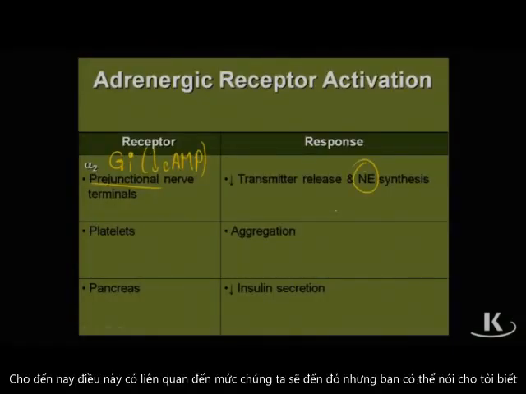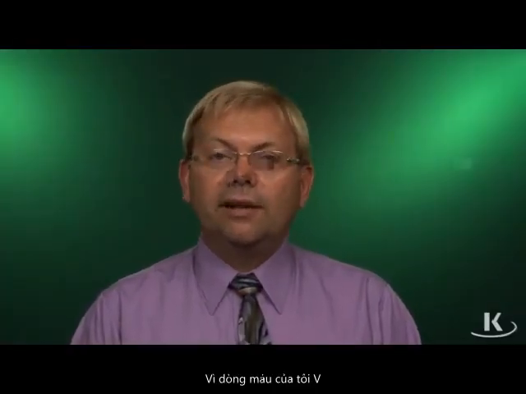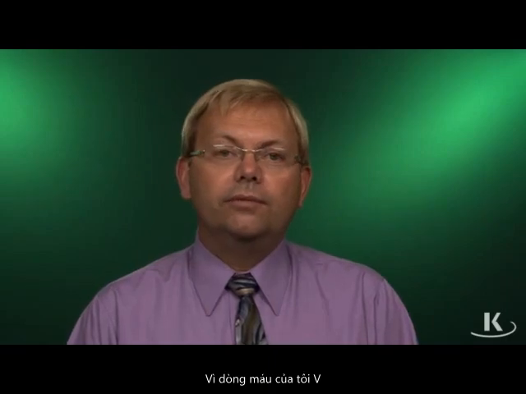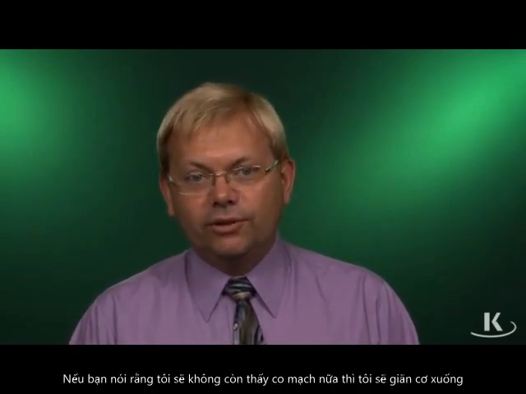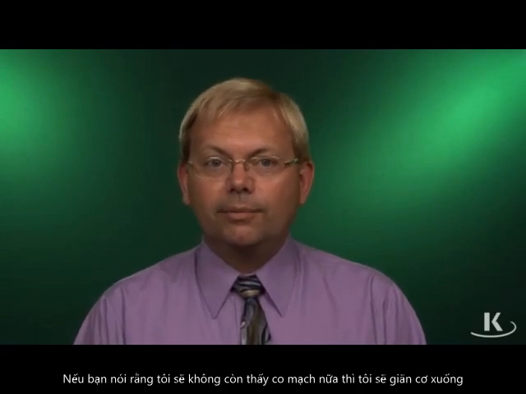Well, so far as this is concerned, that's as far as we're going there, but you could already tell me, maybe if I have less norepi, I have less alpha-1. Less alpha-1 should mean what for my blood vessel? If you're saying I would no longer see vasoconstriction, I would dilate, lower my blood pressure, you are absolutely correct. Alpha-2 agonists will be used in a cardiac section as antihypertensive.